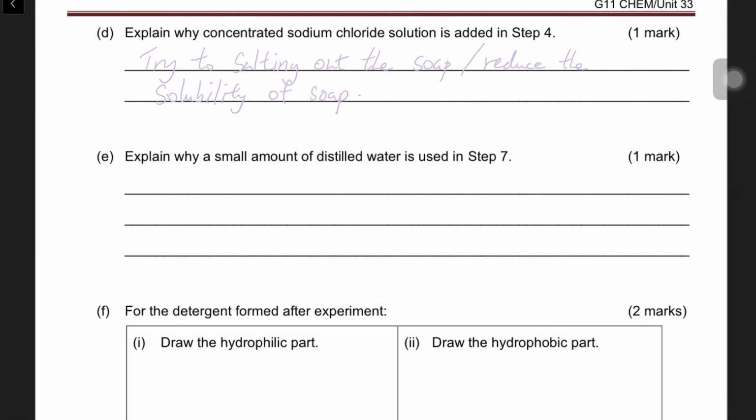So of course there will be a small amount of unreacted sodium hydroxide sticking on our soap. That's why we cannot use it immediately. So a small amount of distilled water is used to wash or remove the unreacted sodium hydroxide on the soap surface.